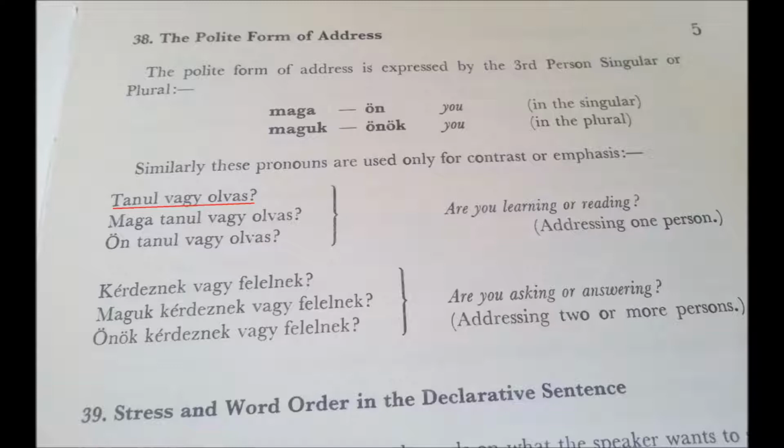And maga, maguk is the plural form, maga single form, used in conversation between a lady and a gentleman and speaking to persons of the same rank. So these are the polite forms. Just use the polite form. Put the polite form before the verb when you speak to a person that you want to address politely. Simple as that.